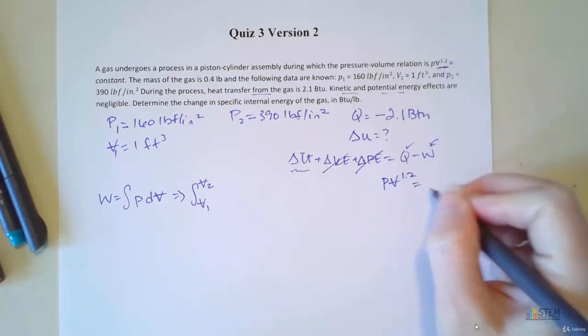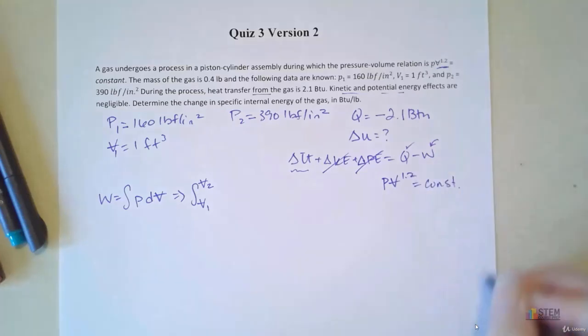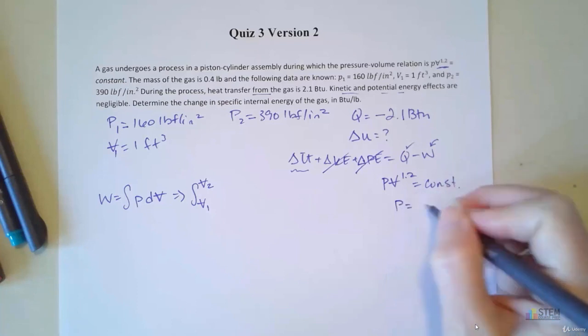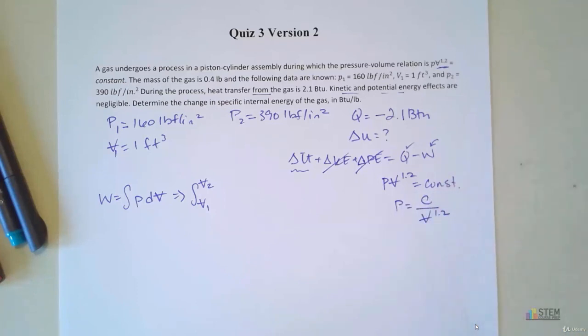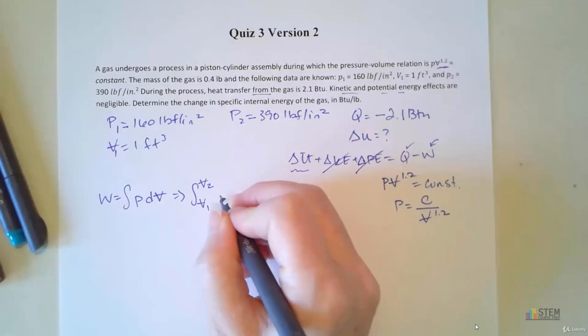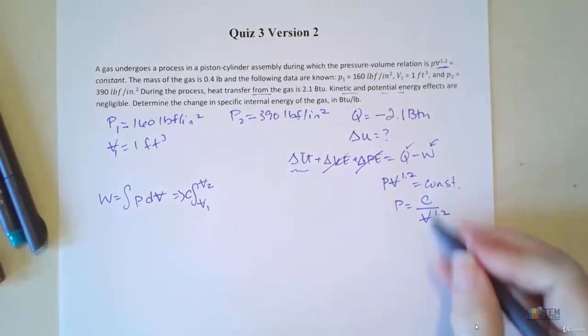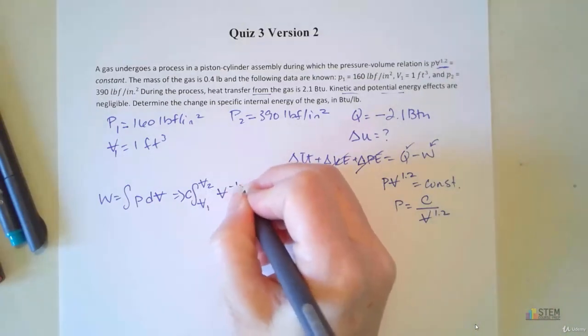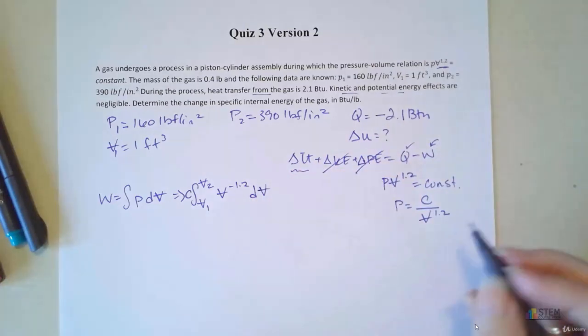All right, so we know P times the volume to the power of 1.2 equals some constant. Let's just solve for P. So we'll have C over V to the power of 1.2. All right. Now, remember the C is a constant, so you could pull that out. So let's put C here at the front. And then instead of writing it in fraction form, I always like to write it as negative 1.2. It's easier for me to do the integral that way.